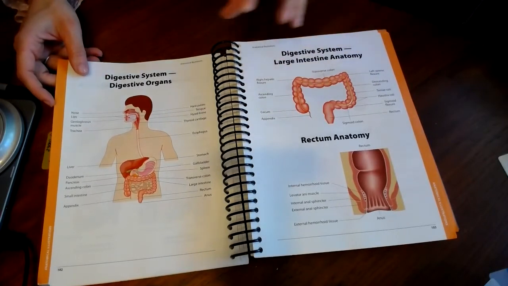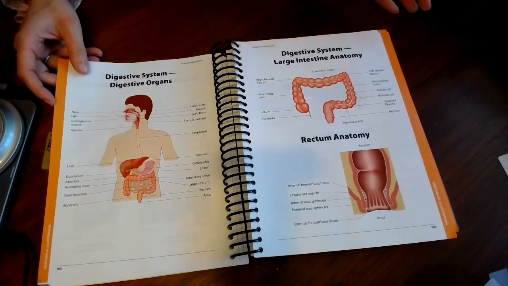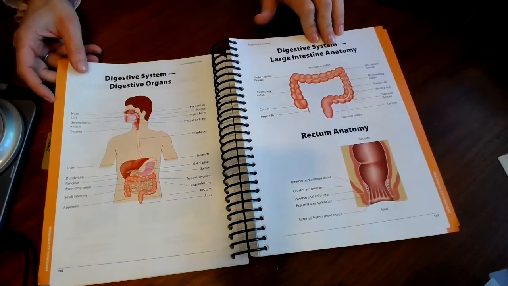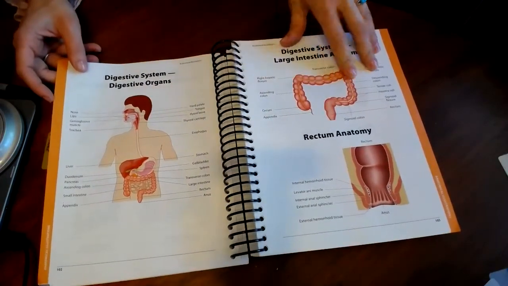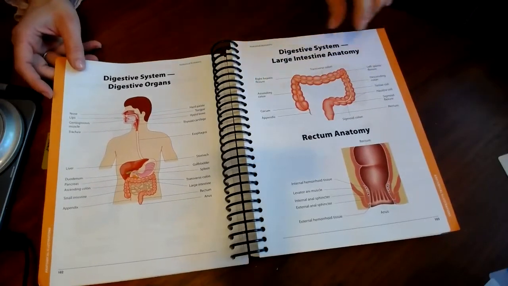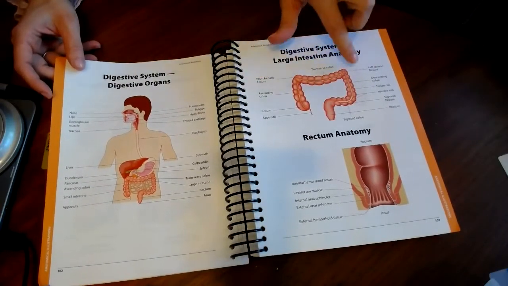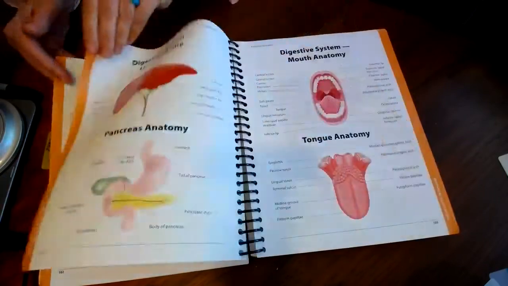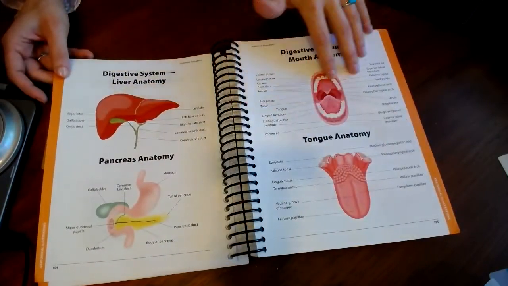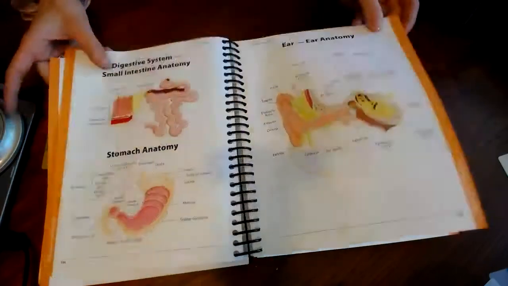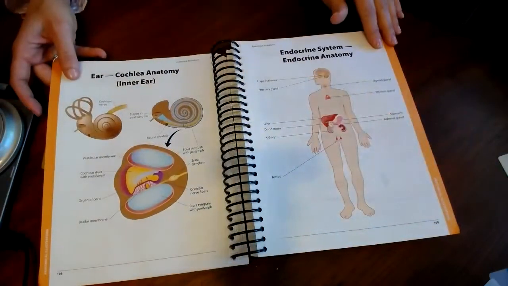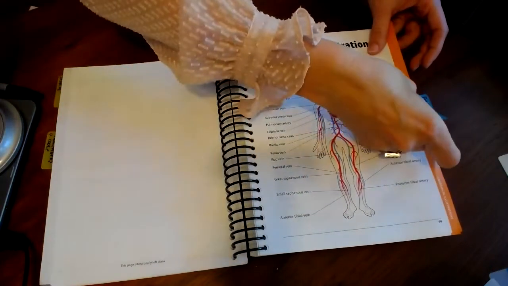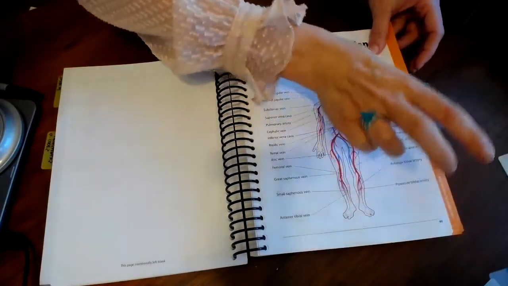If it asks you, can you tell me the different parts of the large intestines? Well, you have a diagram here that thankfully shows it to you, and it actually shows you the order too. And so that's really helpful for me. And as you can see, there's all different kinds. It's definitely helpful. So I tab my anatomical illustrations.